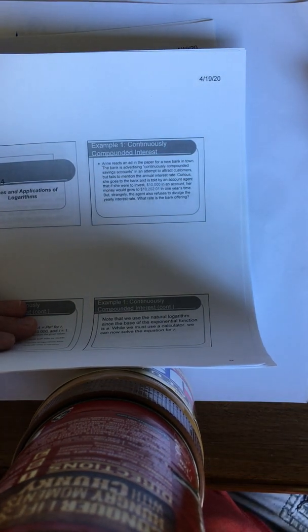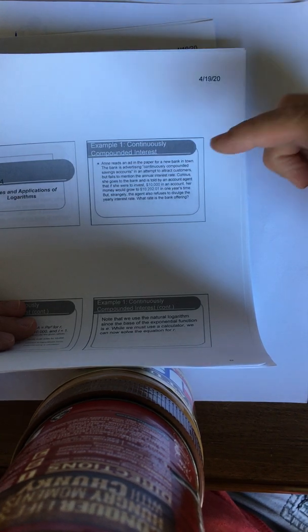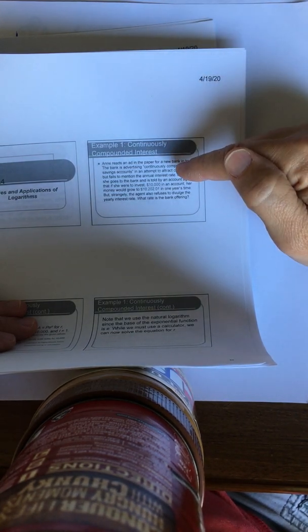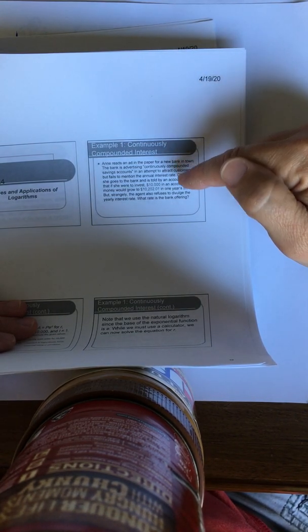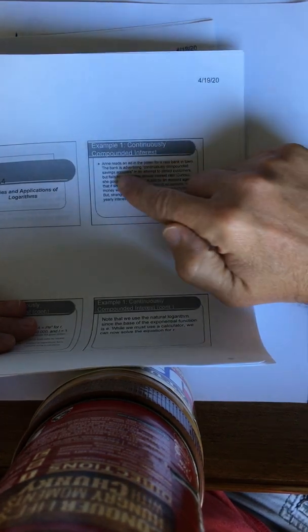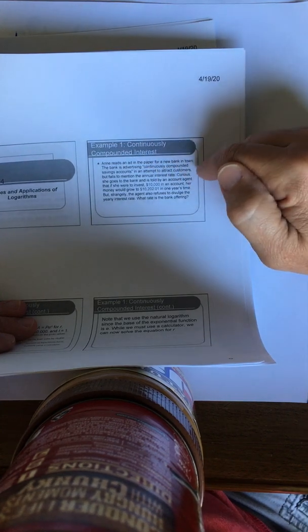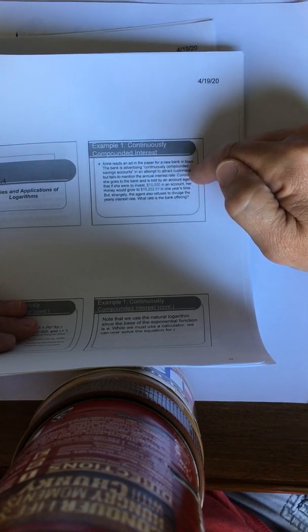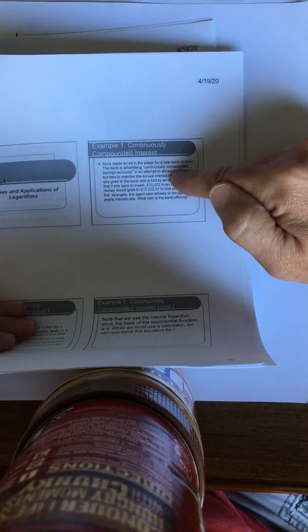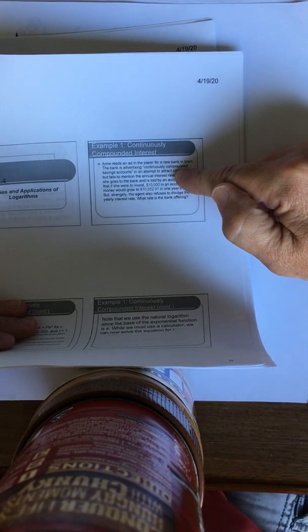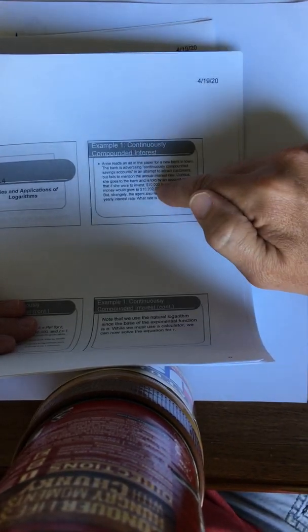All right, for the next part, we're going to do some word problems in section 7.4. The PowerPoint has a word problem there. So Ian reads an ad in the newspaper. A bank is advertising a continuously compounded savings account. That's important, that it's continuously compounded, because that tells us what formula to use. And then it gives you some information.